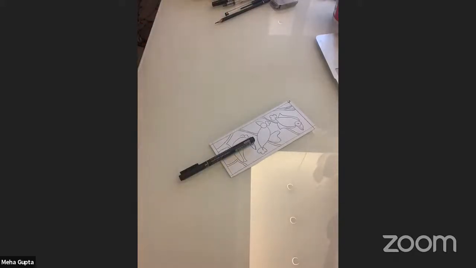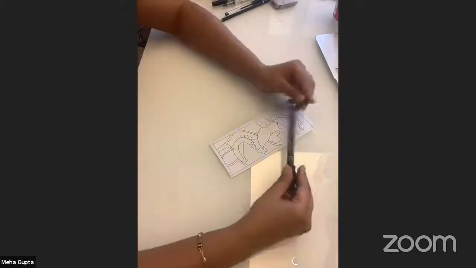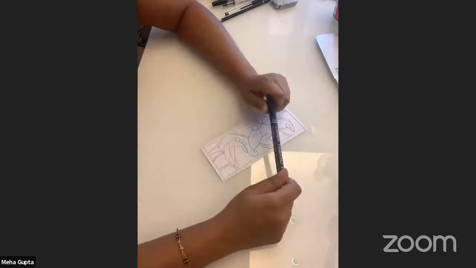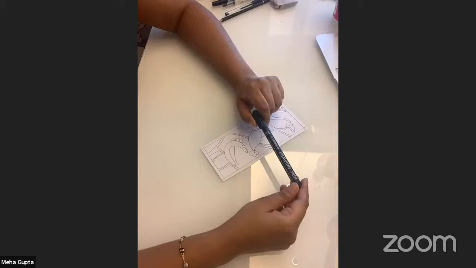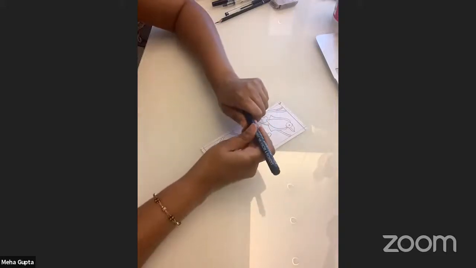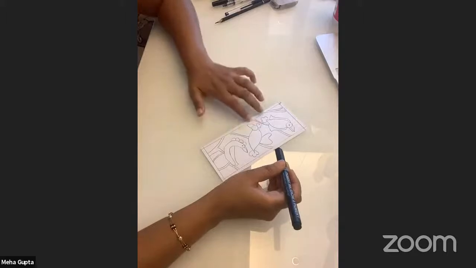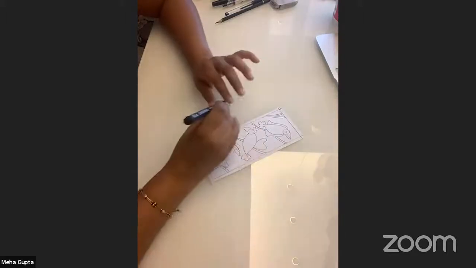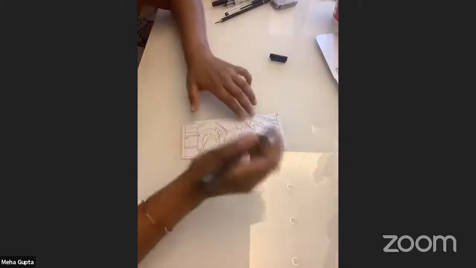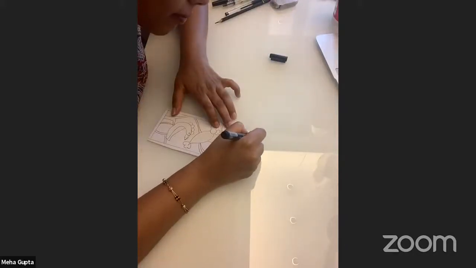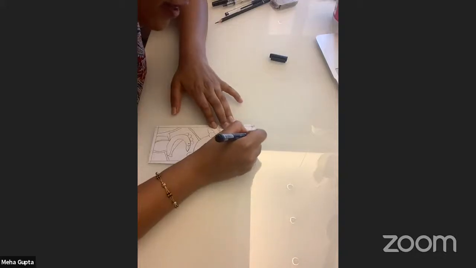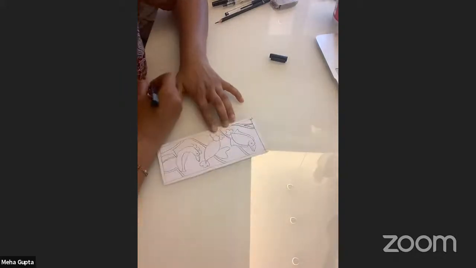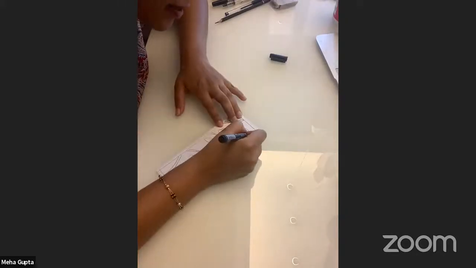Now I'll prefer to do my pen work. Okay, so for pen right now I'm using 0.2 because this is not a very thick pen and it's a drawing pen. So I'll do my outlining with this. But if you don't have this pen, you can use any black pen that you have. So I'm just outlining whatever I have drawn first, and then we will work on the details.